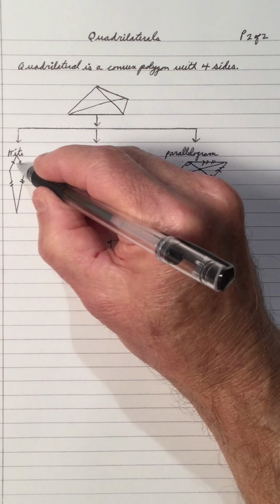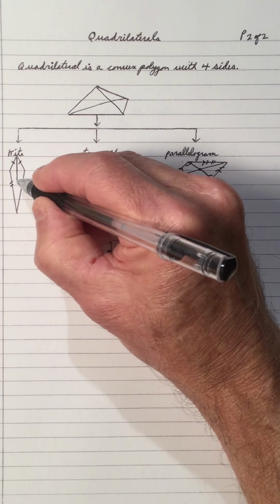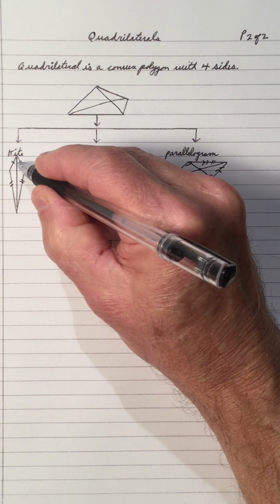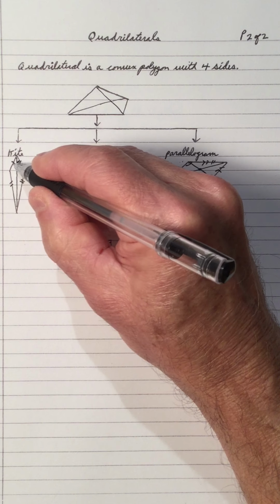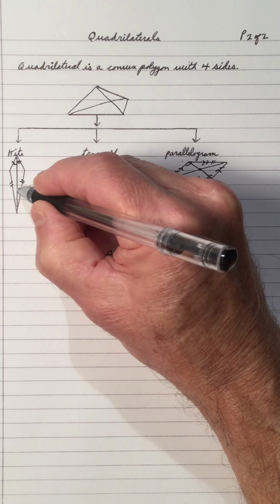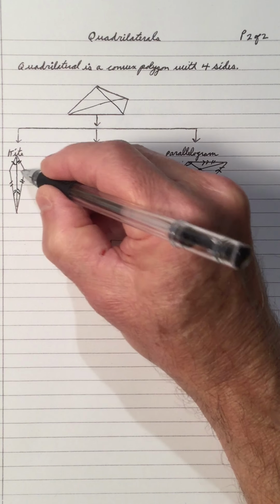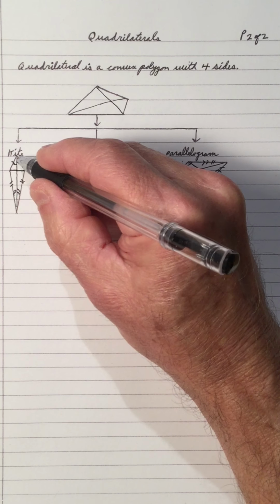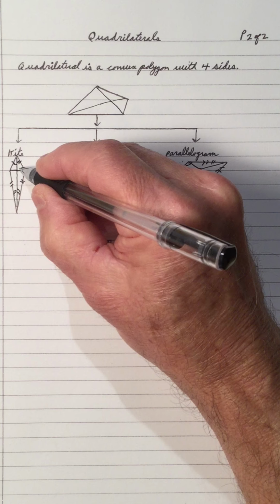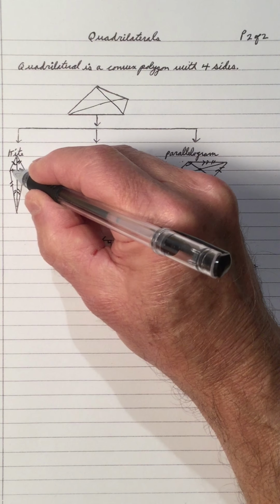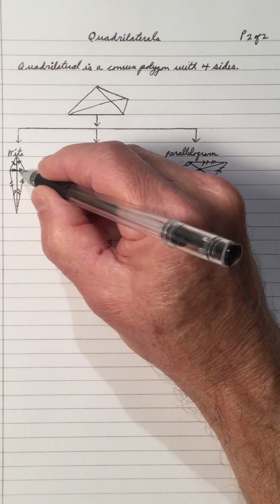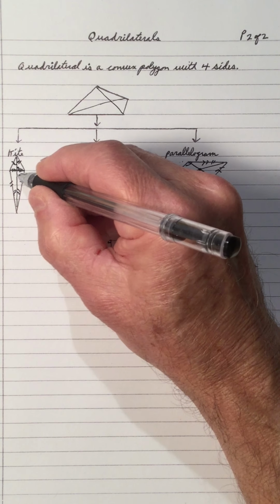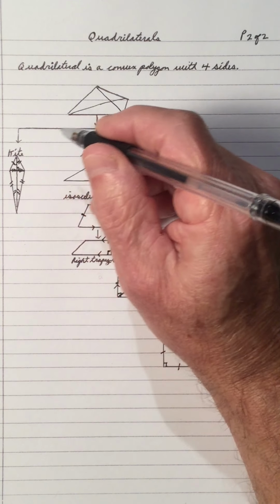And in a kite, this is the long diagonal. So that long diagonal bisects this angle and this angle. And if you draw the short diagonal, the long diagonal bisects the short one, cuts the short one in two equal pieces, and the long one is perpendicular to the short one.